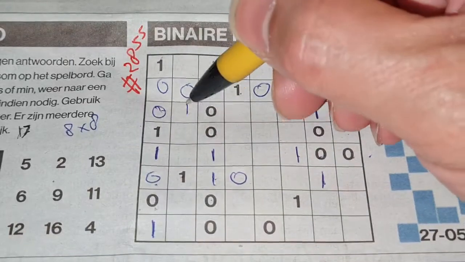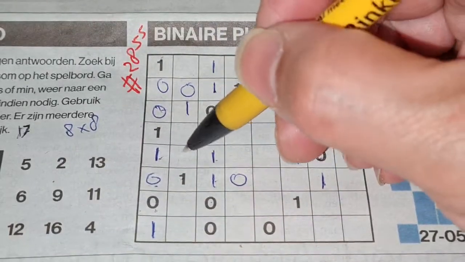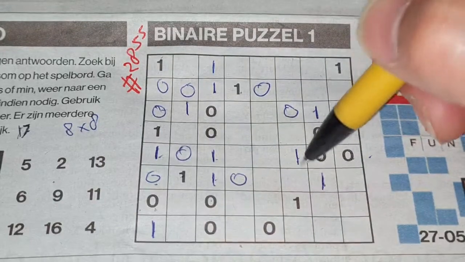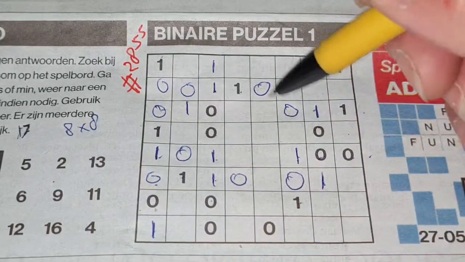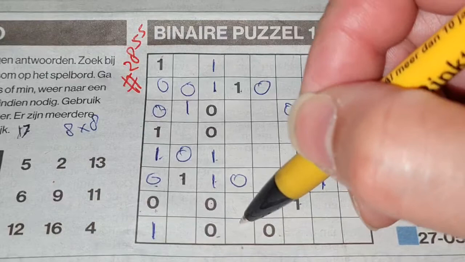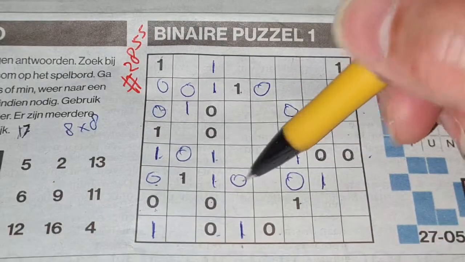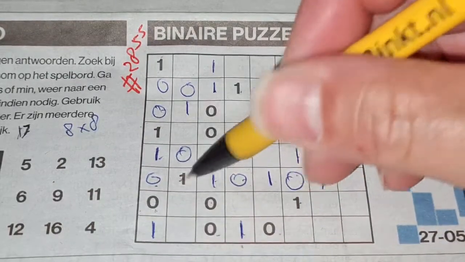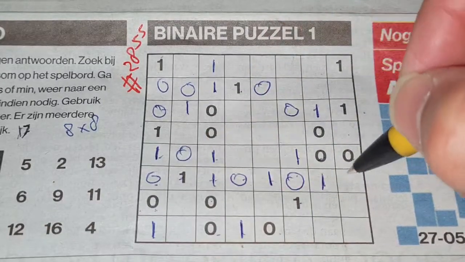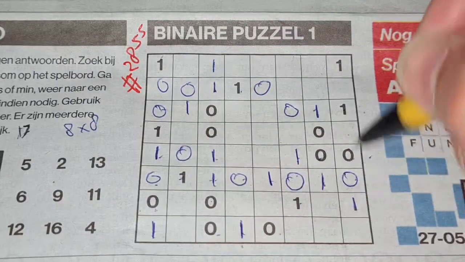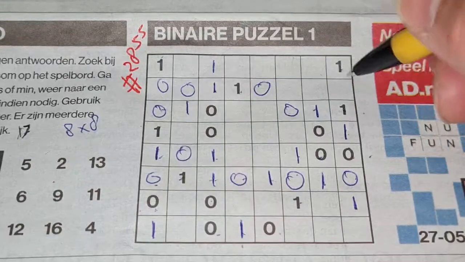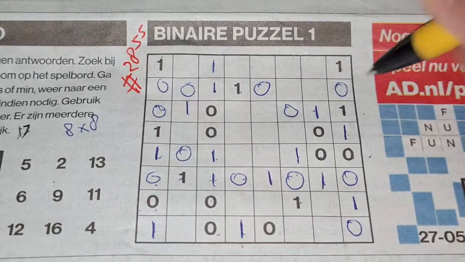Between 2 0s comes a 1. Between 2 1s comes a 0. Between 2 1s comes a 0. Between 2 0s comes a 1. Between 2 0s comes a 1. Now we have 4 1s, so the rest are 0s. Double 0, here 1, there 1. Now we have 4 1s, so the rest are 0s.